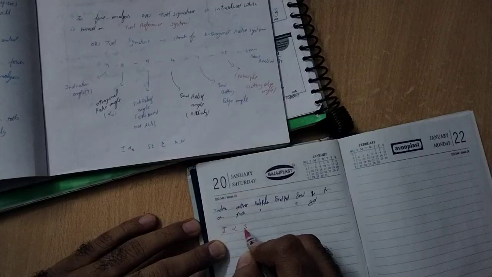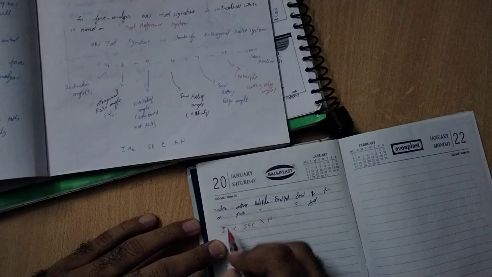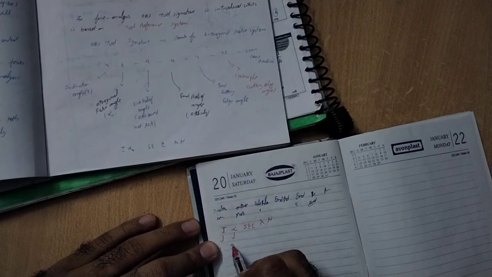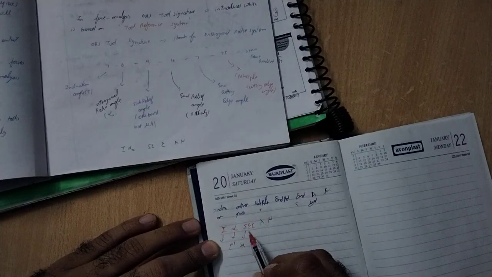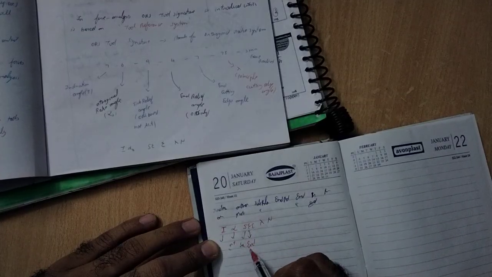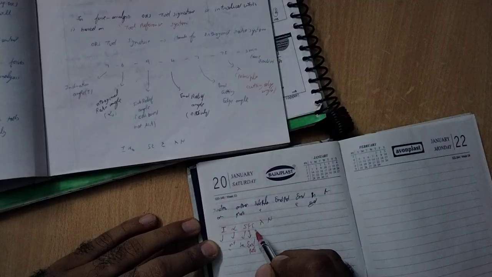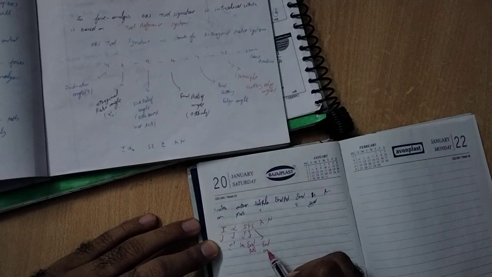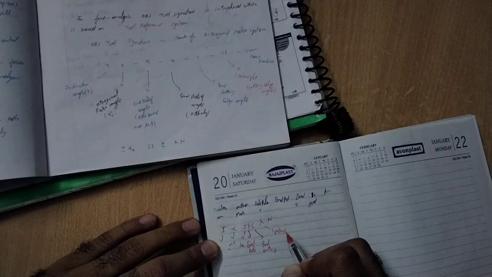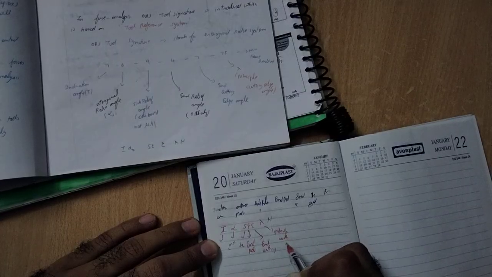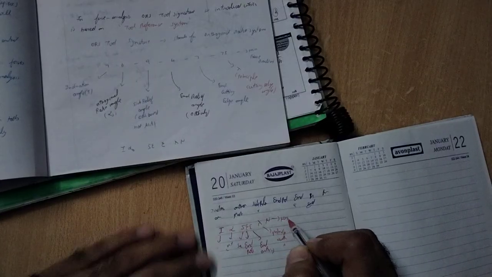I, alpha, gamma, lambda, and r. I is the inclination angle, alpha is the orthogonal rake angle. Then the side relief angle and the end relief angle. This one is the end cutting edge angle. This one is the principal cutting edge angle. This one is the nose radius.